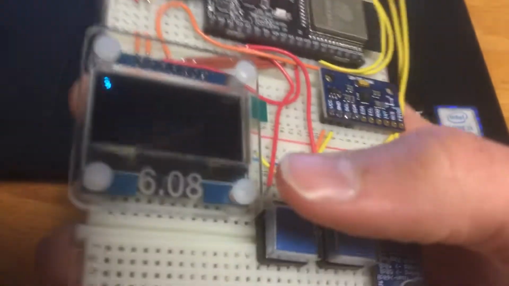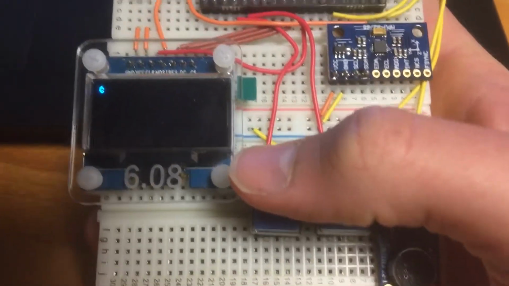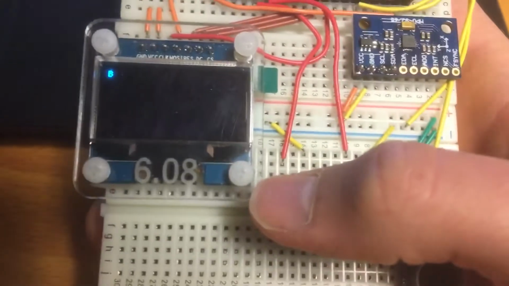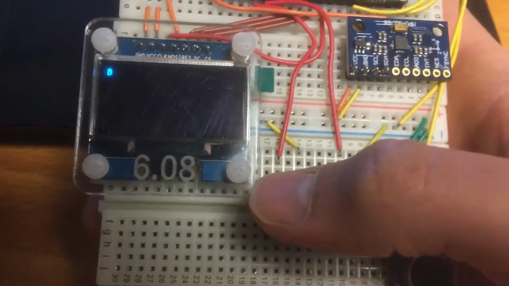We have it working with tilt controls here, so I can spell it out by tilting. So I'm going to start by spelling out Billy Joel.